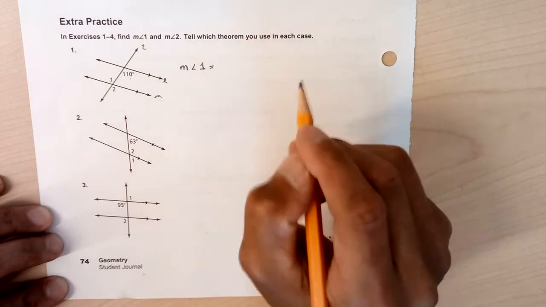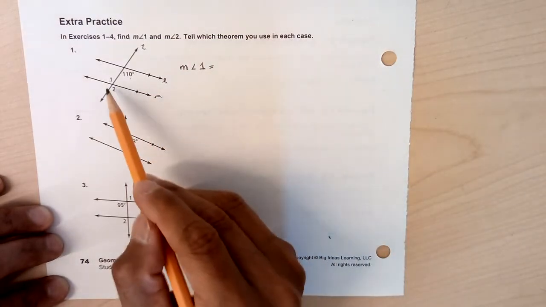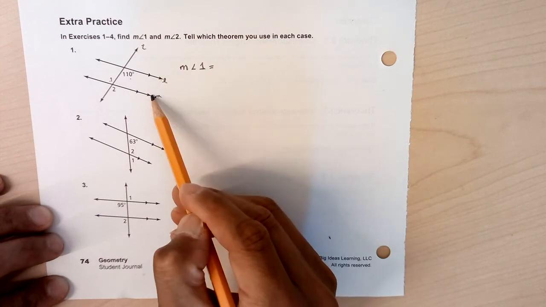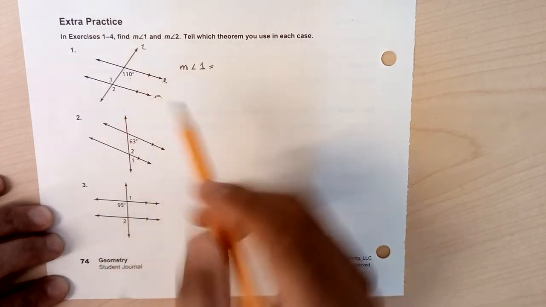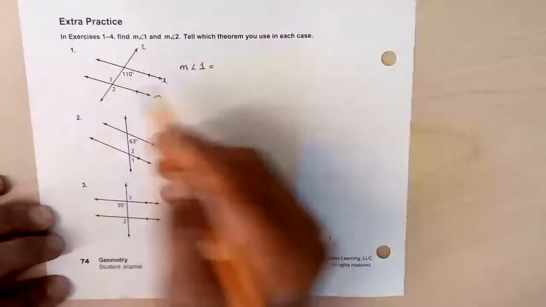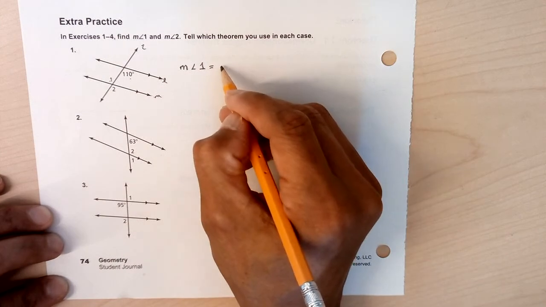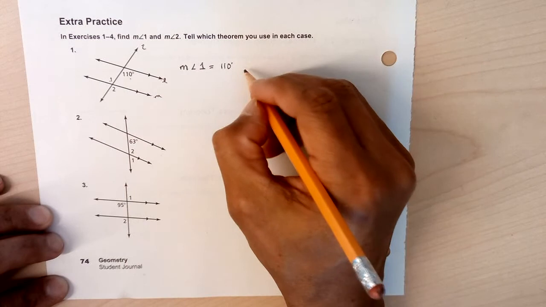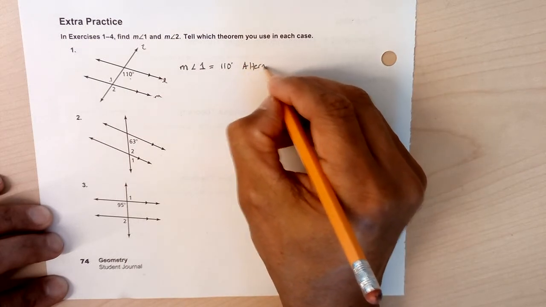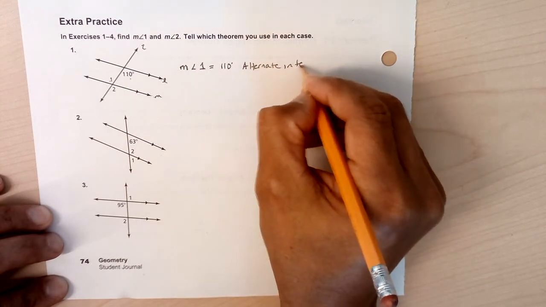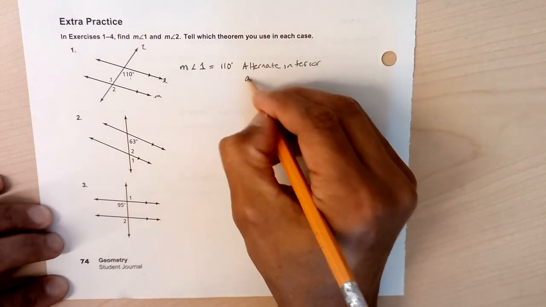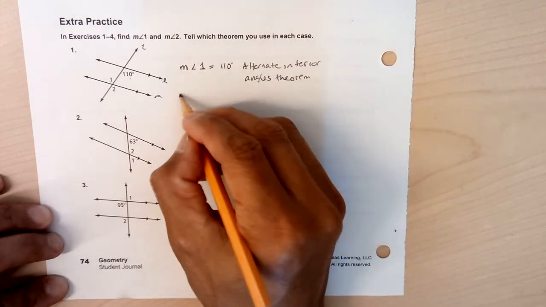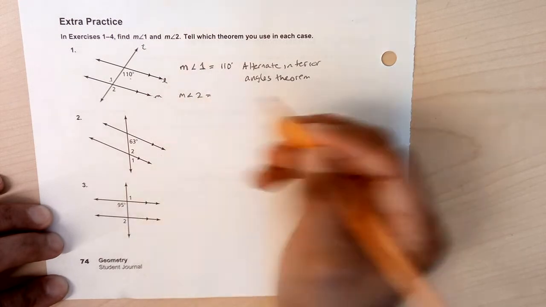The measure of angle 1 is equal to, and these two angles are alternate interior angles. These two lines are parallel, cut by a transversal, so the alternate interior angles should be congruent. The measure of angle 1 is 110 degrees. Again, that's the alternate interior angles theorem. And then on angle 2, it depends on what angle you use.